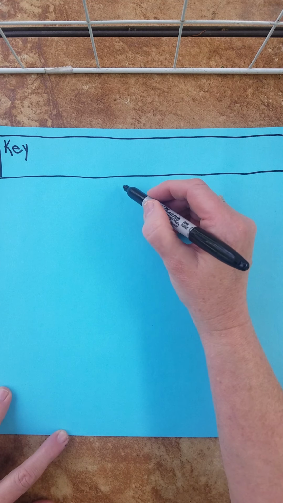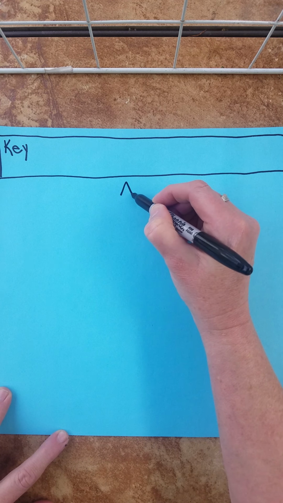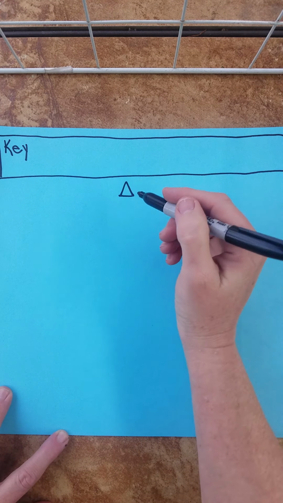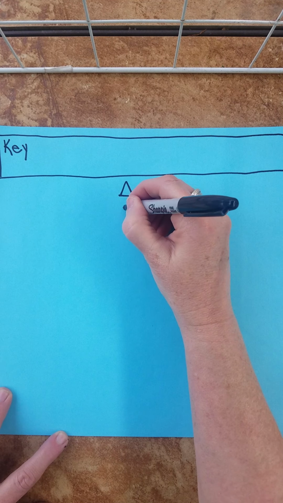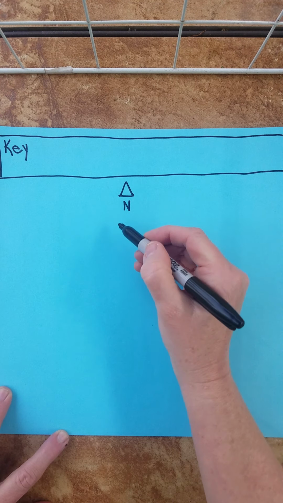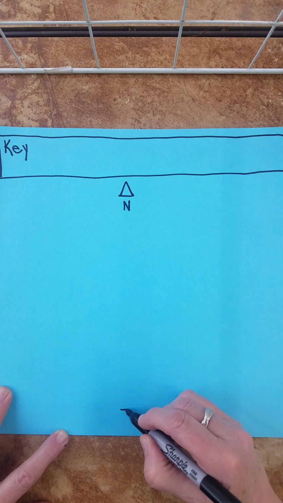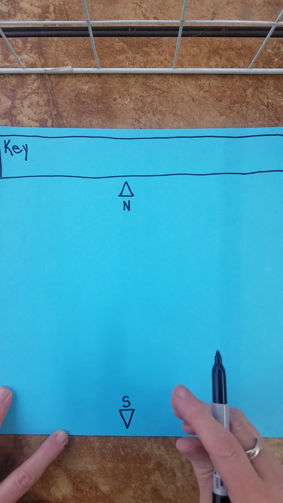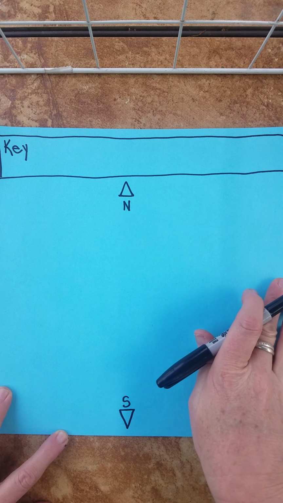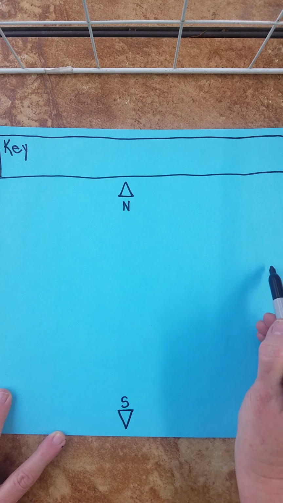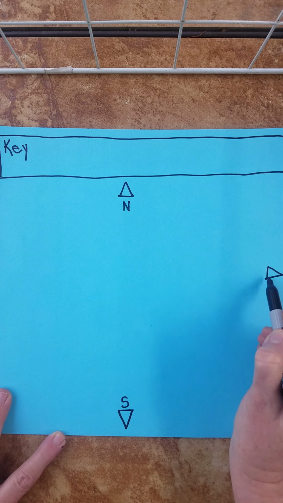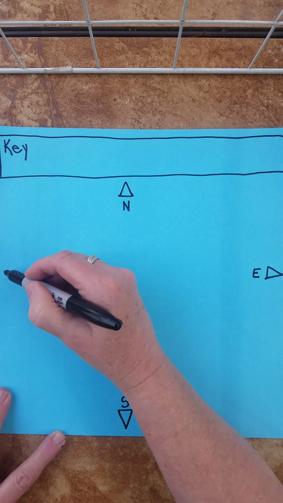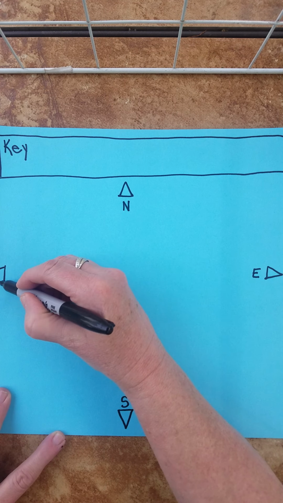Now I'm going to put the directions on here. The arrows indicate the direction by pointing to where it's going. So this arrow is going to be pointing north. I'm going to do that straight down here, and this arrow is going to be pointing south. We're going to do this for east and west as well, so I'm going to come over here. That arrow is pointing east, and this arrow will be pointing west.